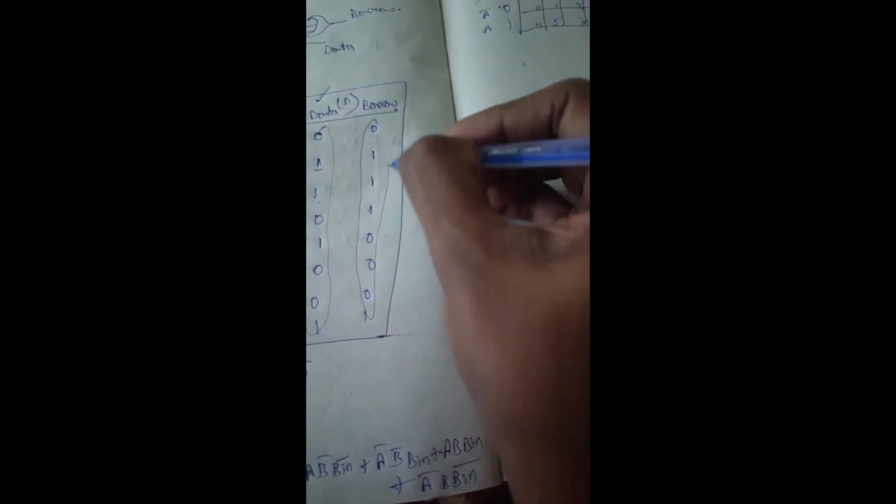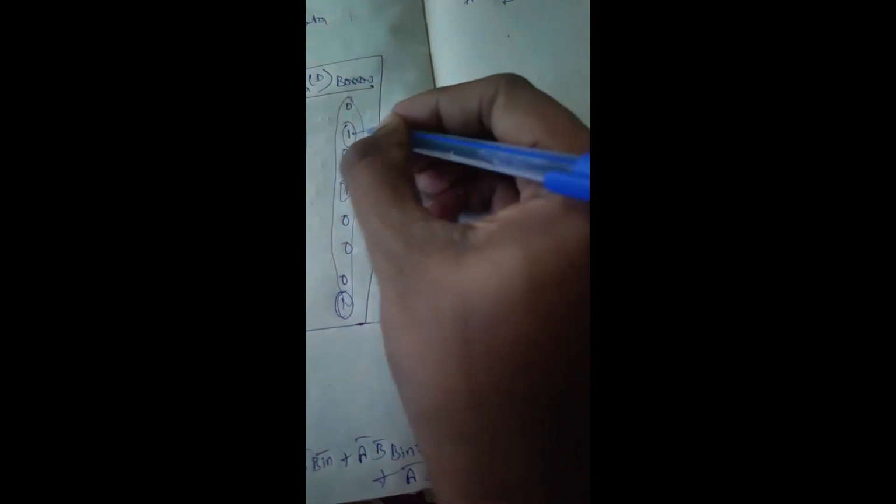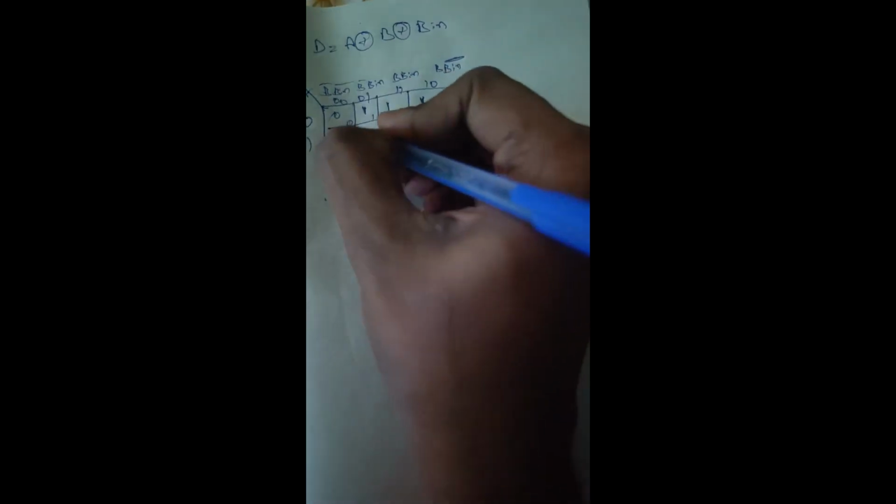Yes, you can see that in the same way we have to see where the 1s are present. Here in this one, this one, and this one. So where are they present? At 1, 2, 3, and 7, and the remaining are all zeros. So the possible groupings are this one, this one, and this one.